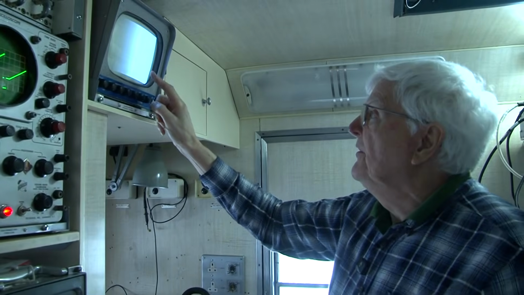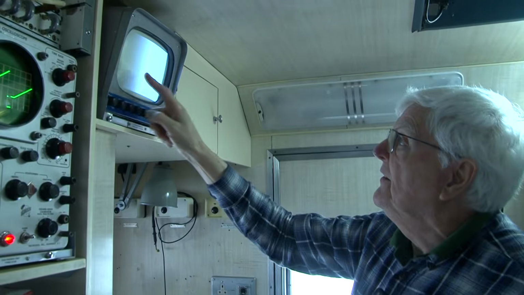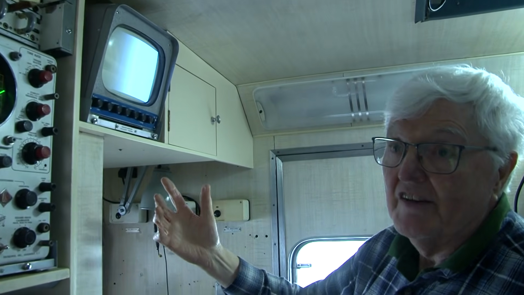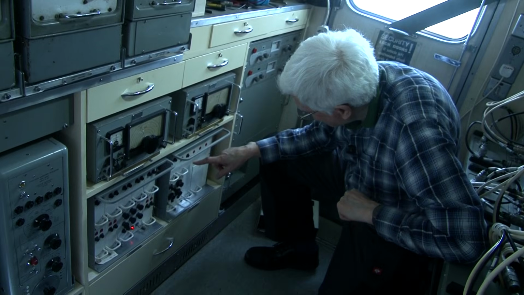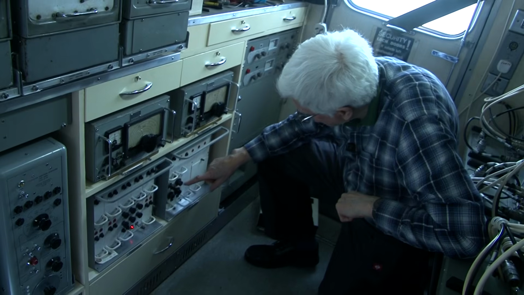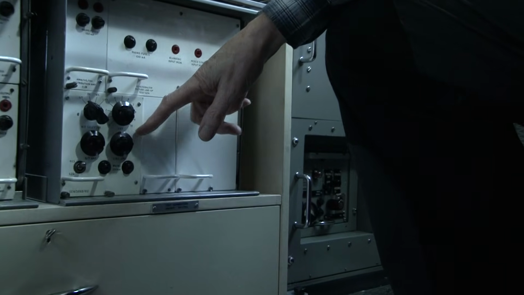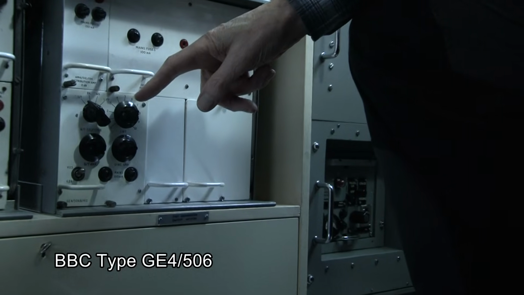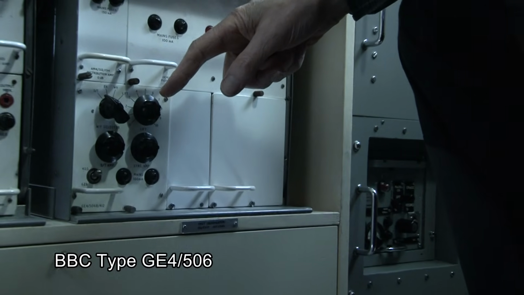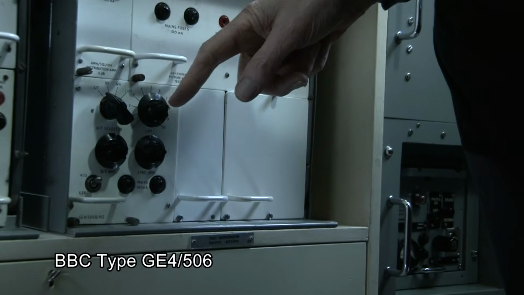Here's the picture on the picture monitor, white and black. Not very exciting, but a fairly straightforward generator which was easy to make. So this is the Sawtooth generator that we're using. It's not exactly the correct one, it's very similar. It has controls on it for adjusting the sync amplitude, the amplitude of the Sawtooth, and the Sawtooth's black level.